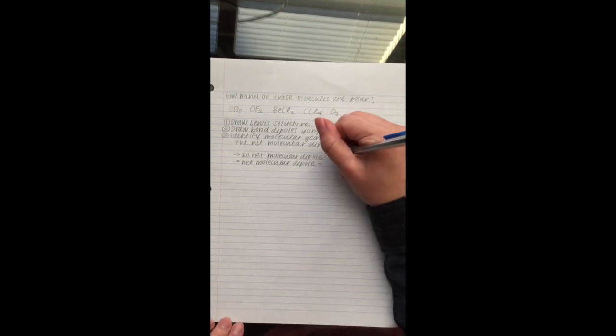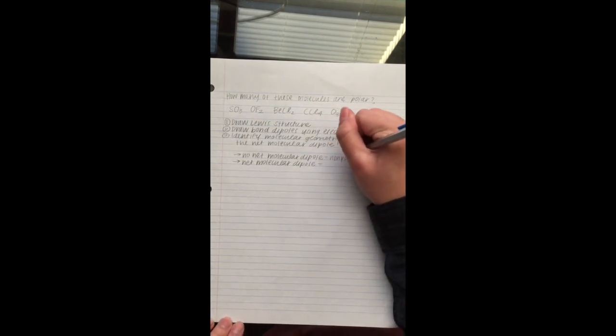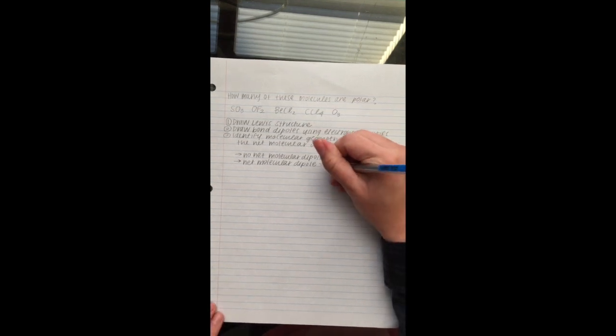And if there is no net molecular dipole, then the molecule's bond dipoles cancel and the molecule is nonpolar. If there is a net molecular dipole, then the bond dipoles don't cancel and the molecule is polar.